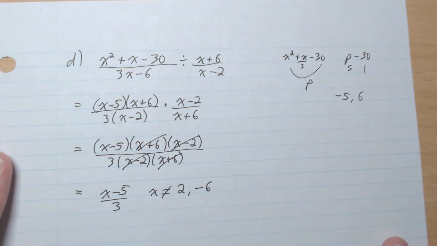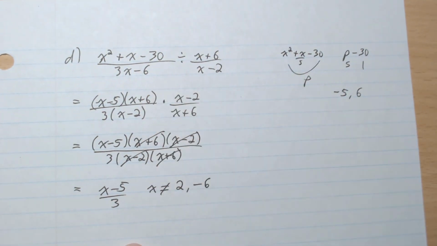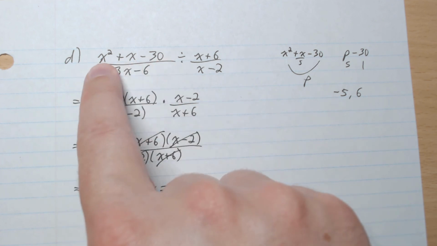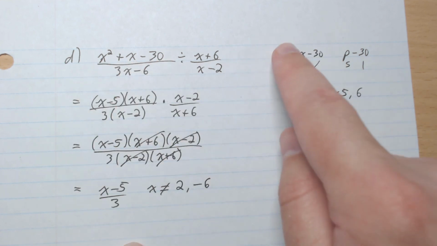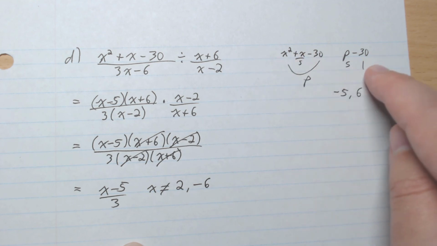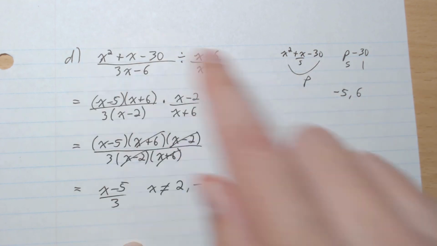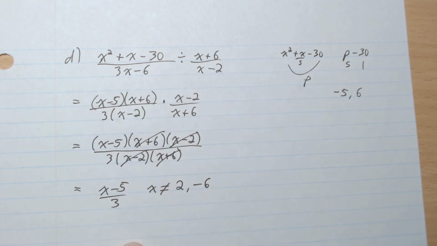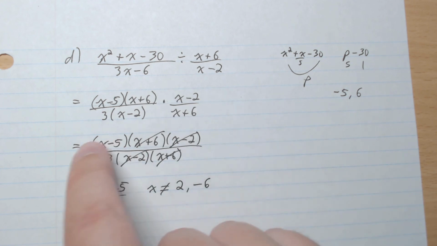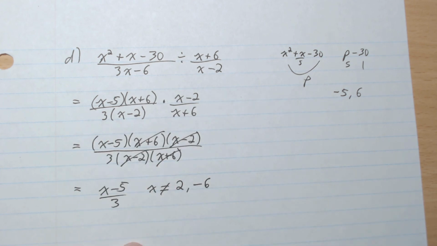Okay, D, times the reciprocal. We're going to factor this out here, x squared plus x minus 30. Product negative 30, sum of 1. Those two numbers are negative 5 and 6. So we rewrite this as x minus 5 times x plus 6. X plus 6 cancels, x minus 2 cancels. What's left is x minus 5 over 3. X cannot be 2 or negative 6 like that.